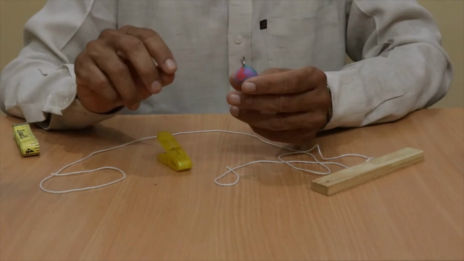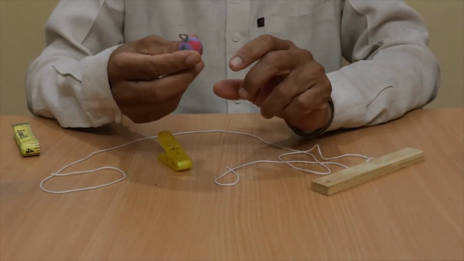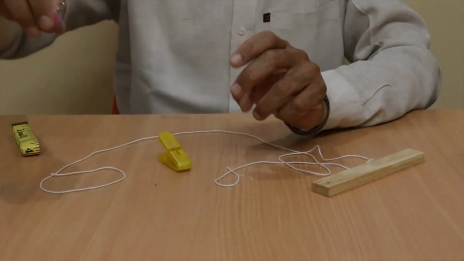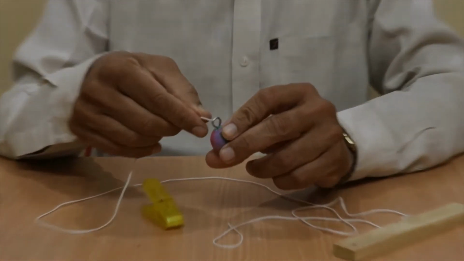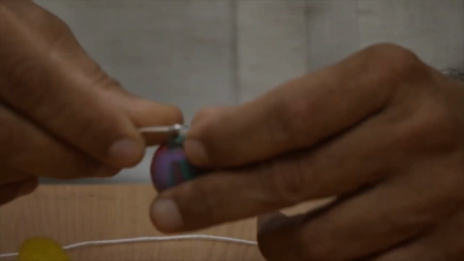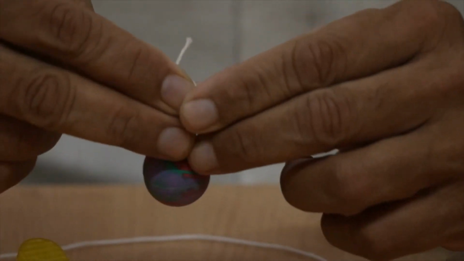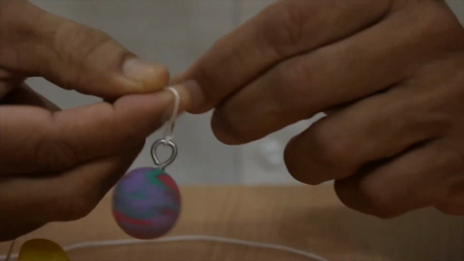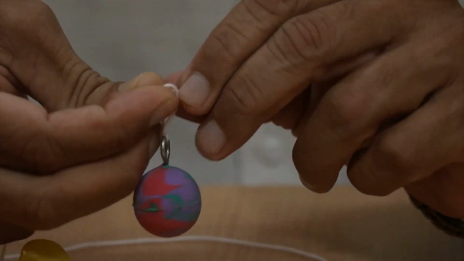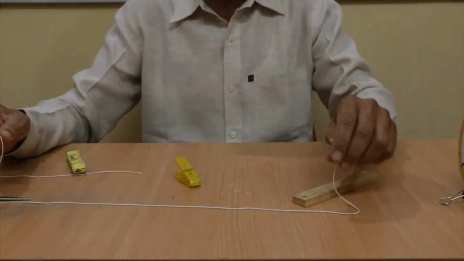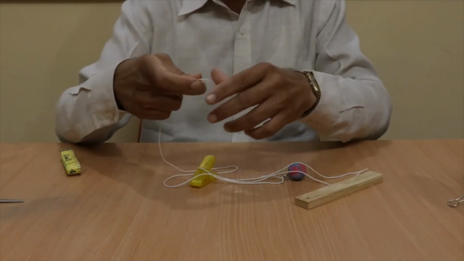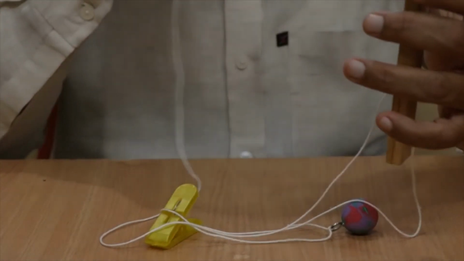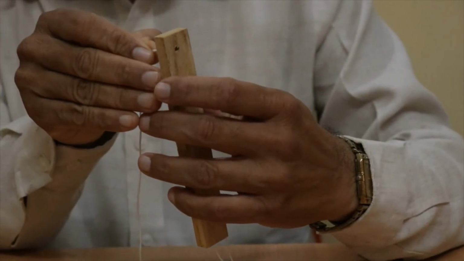Let us prepare a pendulum. This is the pendulum bob. As I told you, this swings back and forth. First, tie one end of thread to this. This thread is longer than 1 meter because we have to go up to a 1 meter pendulum. Pass the other end of this thread through a batten. Batten has a hole.